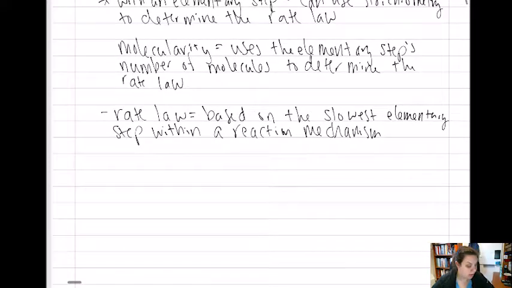And looking at molecularity a little bit more, we can have molecularity that is unimolecular, one molecule, bimolecular, two molecules, or termolecular, three molecules.